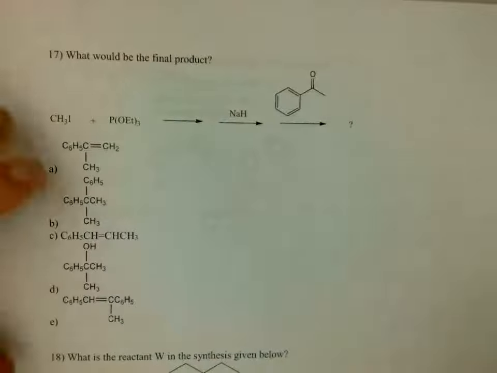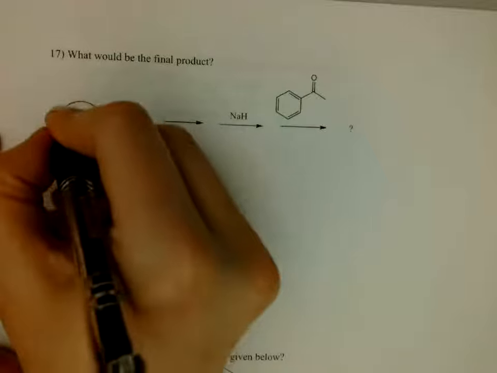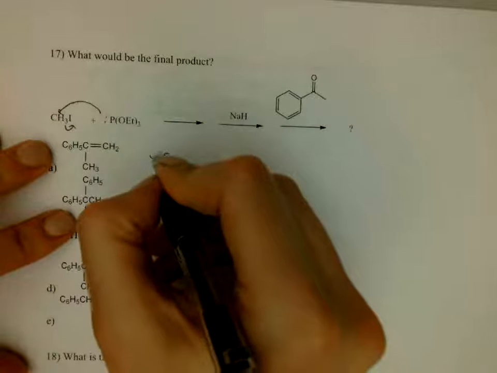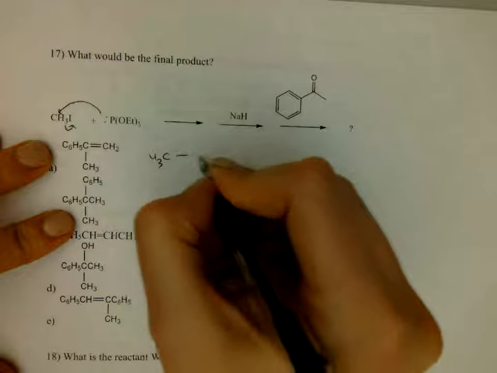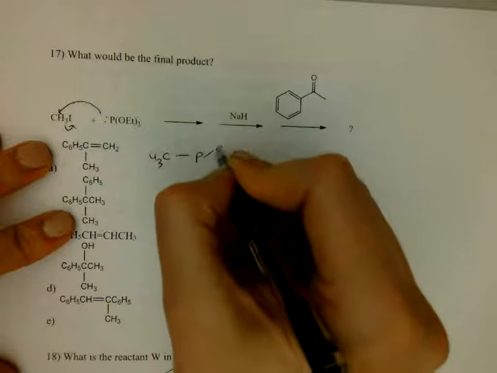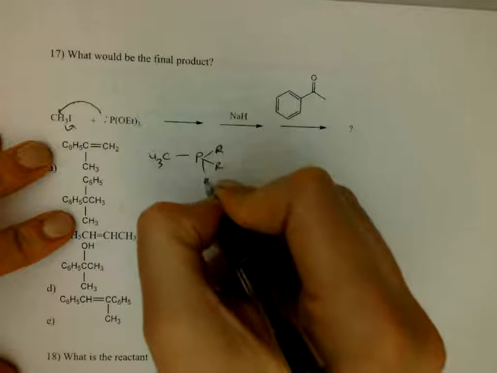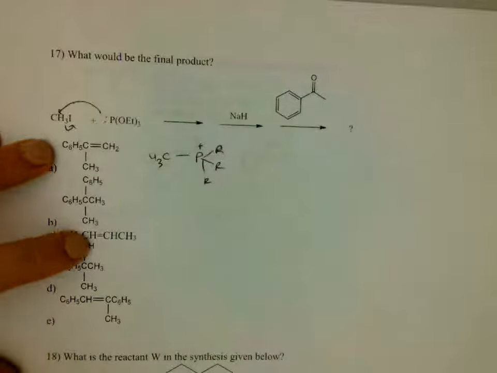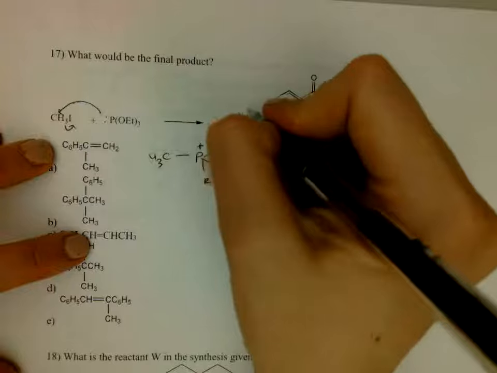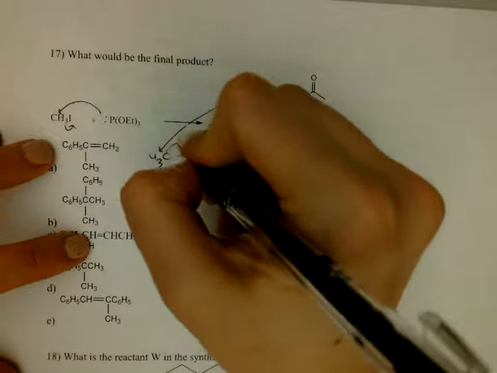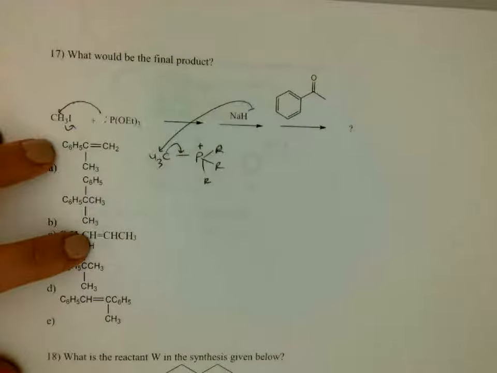17 is another Wittig reaction, so you'll be able to see it a little bit better. So this attacks and kicks out. So now you have CH3 with a bond to phosphorus. I'm just going to draw these as R groups because it's easier to visualize. That's positive. Then your NaH, the H minus, is going to take one of these and make a double bond.